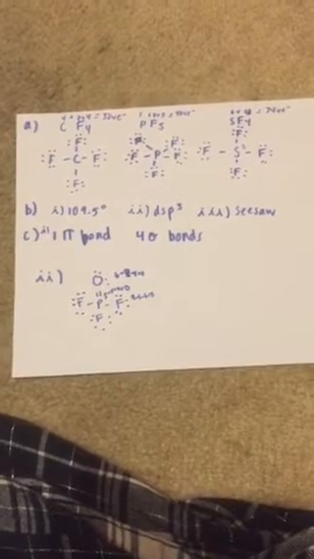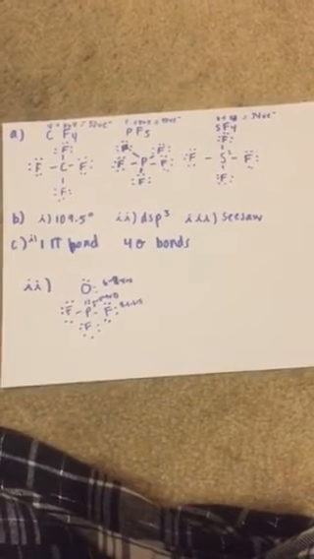Okay, for part B, double I, what is the hybridization of the valence orbitals of P in PF5? And it would be dsp3.